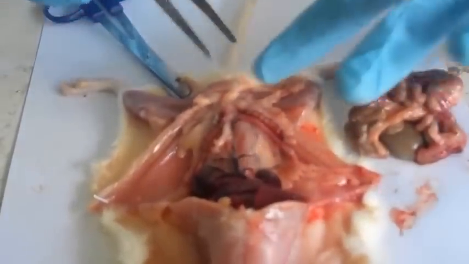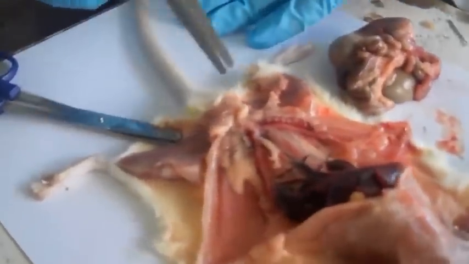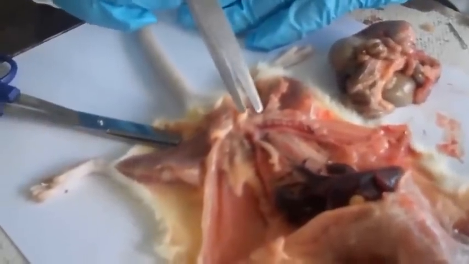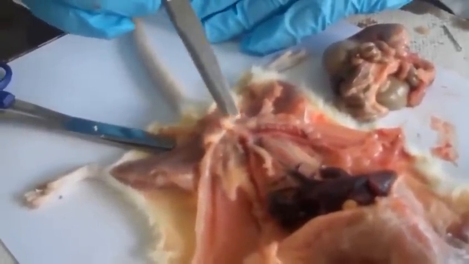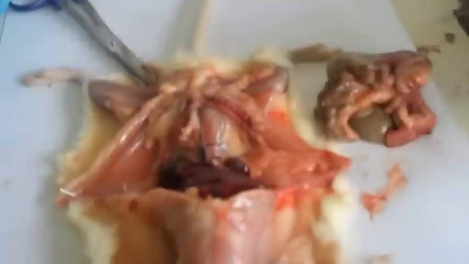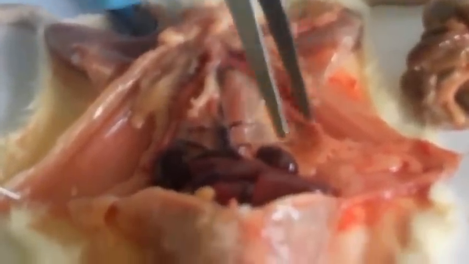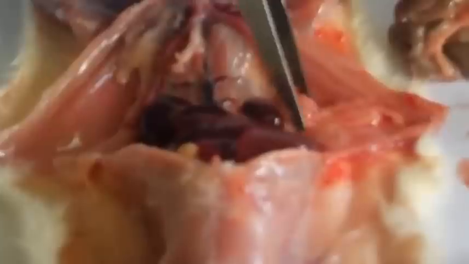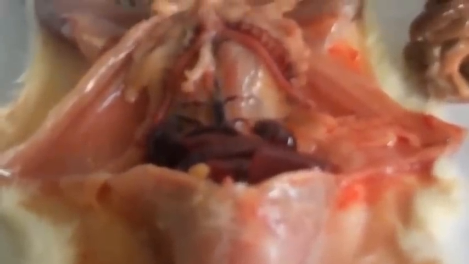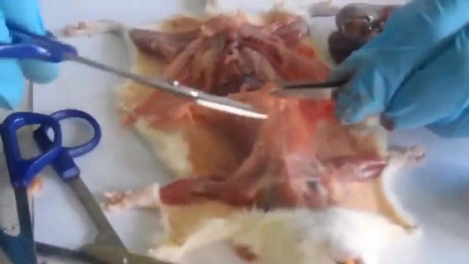This is the clitoris. And right next to the clitoris are the preputial glands, these little things here on both sides of the clitoris. Since this is the female, that is all that we have in the urinogenital system. So now we're going to see the thorax.